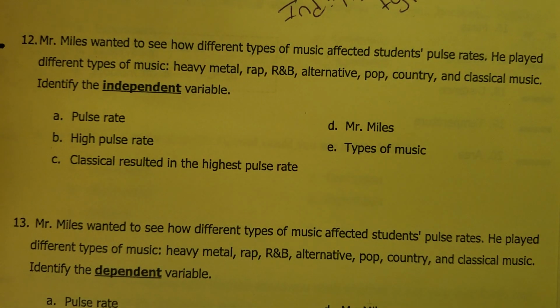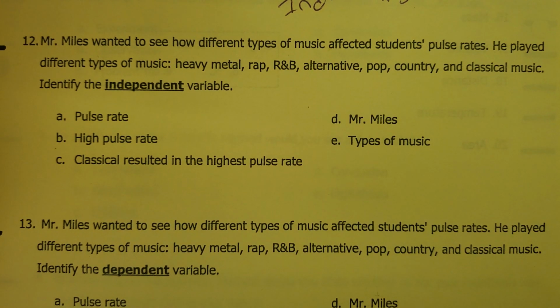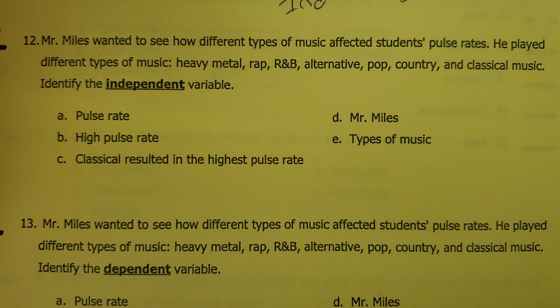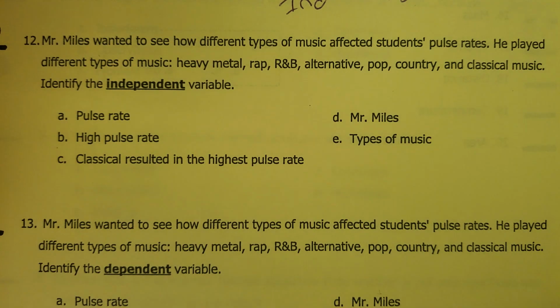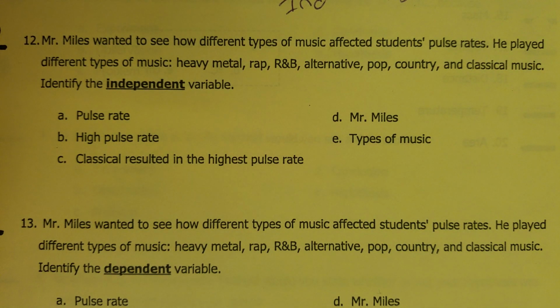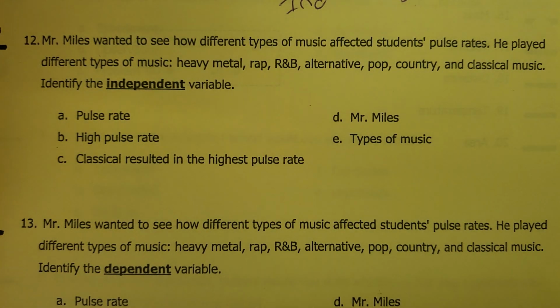Mr. Miles wanted to see how different types of music affect students' pulse rates? He played different types of music: heavy metal, rap, R&B, alternative, pop, country, and classical. Identify the independent variable. Whoa. First off, that's kind of a lot of different types of music, Mr. Miles, to be testing.